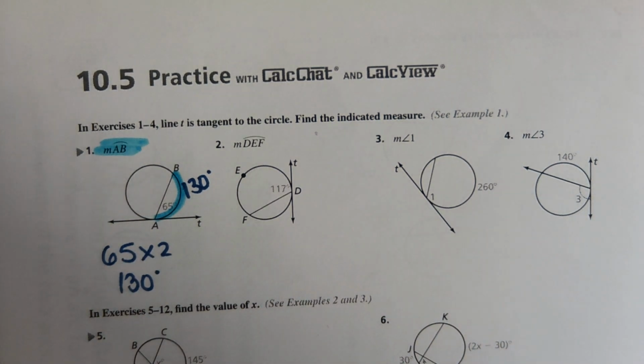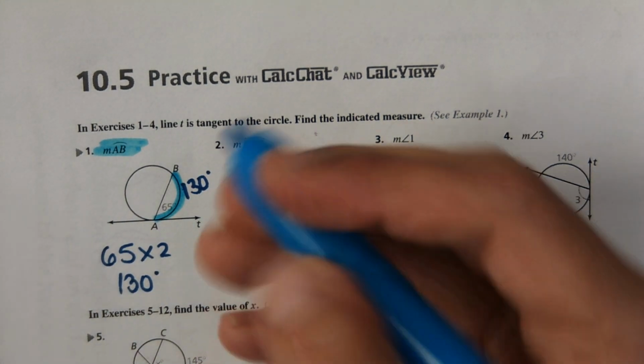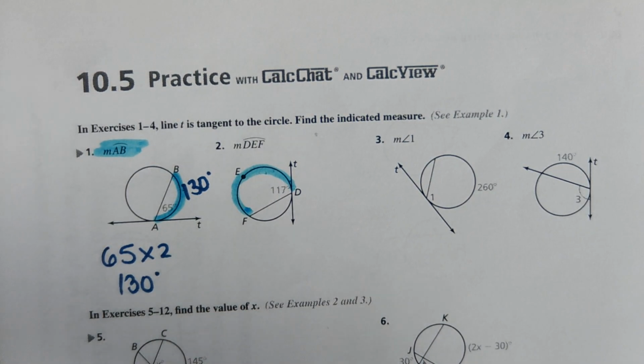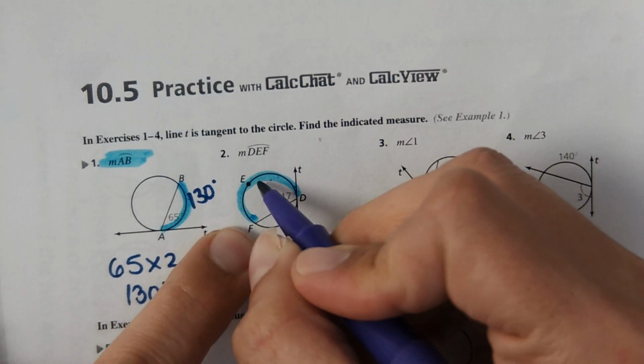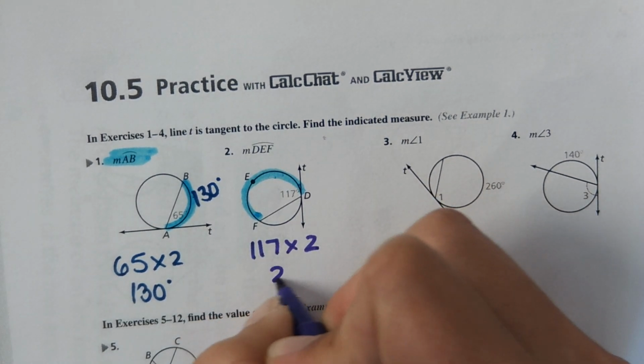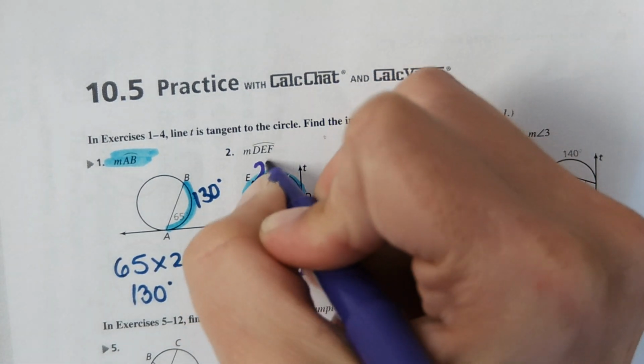Okay, then number 2, it says arc DEF right here. If this is 117 degrees, we just times it by 2 to get this arc. So 117 times 2, 234 degrees, and that's this arc.